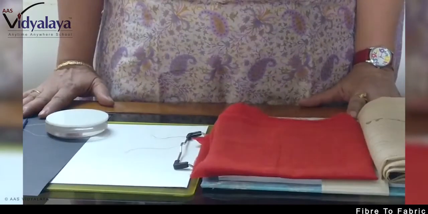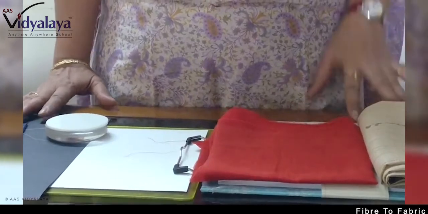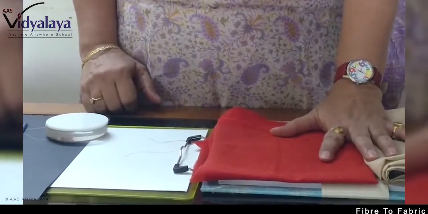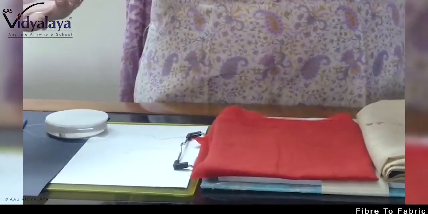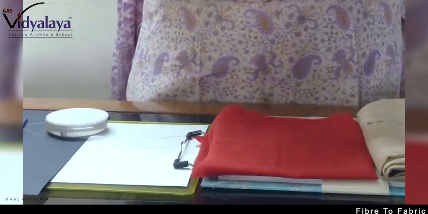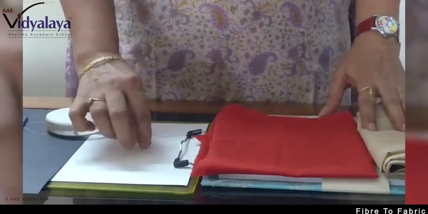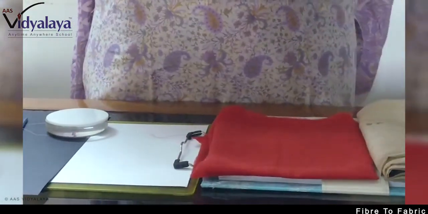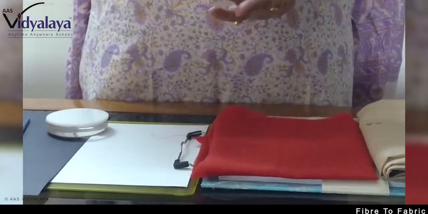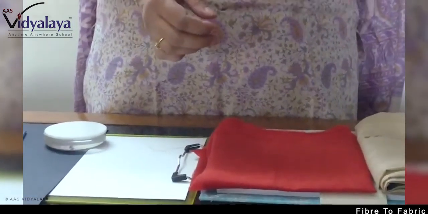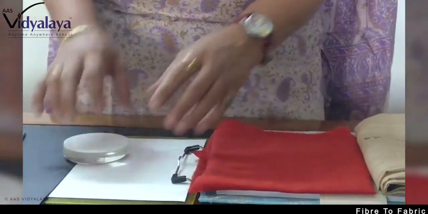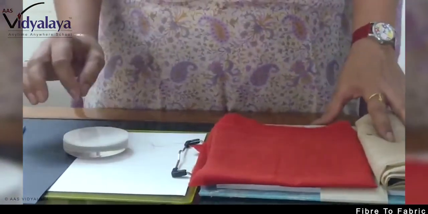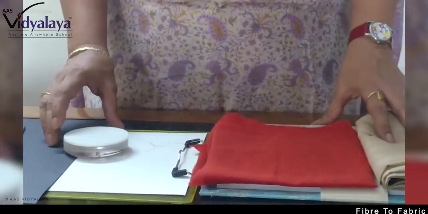Through this activity, we were able to see that fabrics, whether it is cotton fabric or silk fabric or maybe woolen fabric or jute fabric, all fabrics are made up of threads or yarns. And what is the thread? What does the yarn split up into? It splits up into very fine, thin strands known as fibers.